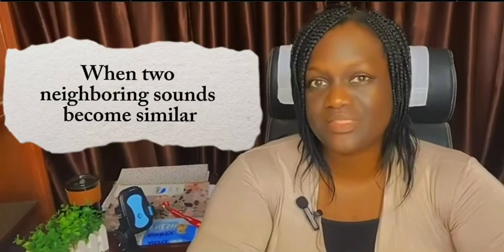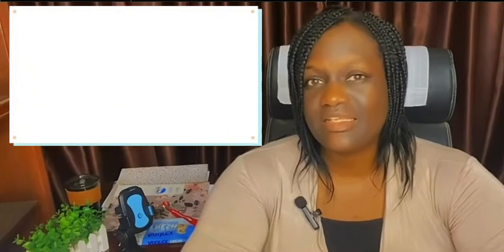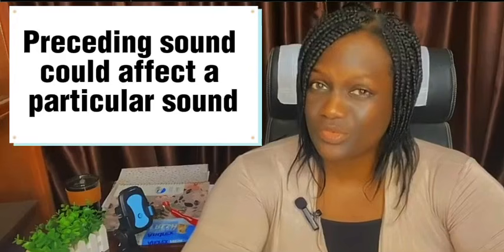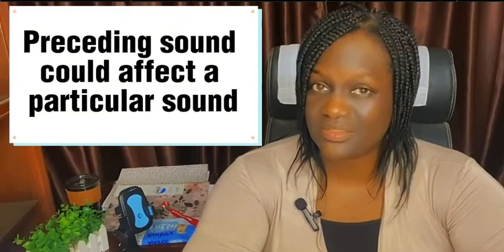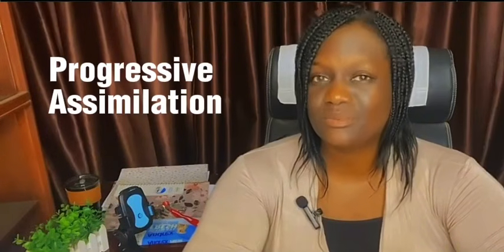Assimilation refers to when two neighboring sounds become similar. Now the similarity is either partial or total, or complete. There are several things we must take note of when we are studying or trying to understand the process of assimilation. The first area is the fact that the preceding sound could affect a particular sound. When that happens, we say that assimilation is progressive.